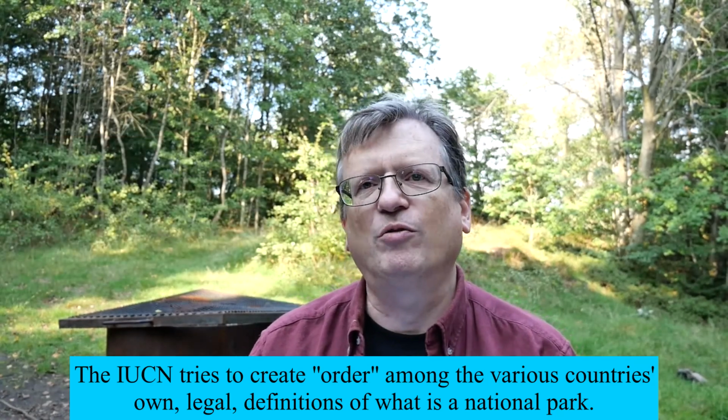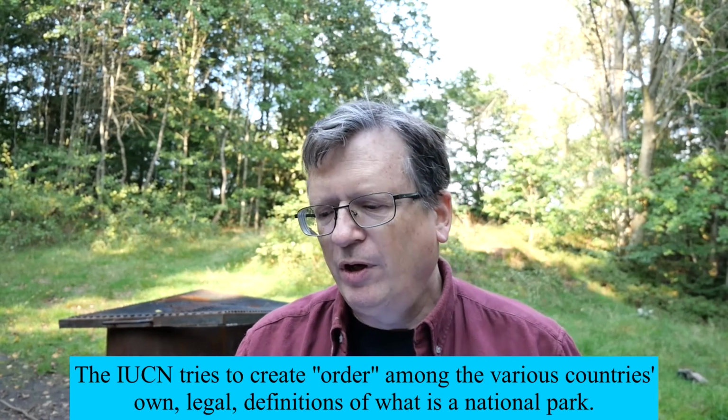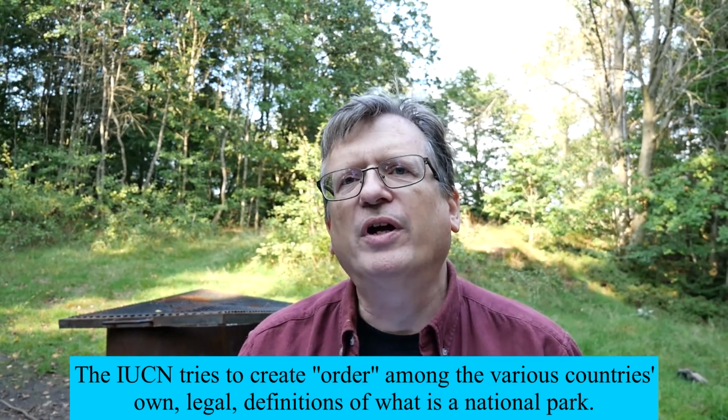So to create order out of all of these different kinds of national systems, they established this protected area management category system. For example, what is called a national park in England, generally speaking, has a lower level of environmental or nature protection than what is called a national park in Sweden. So we can't really compare the two, although they may have a similar kind of name.